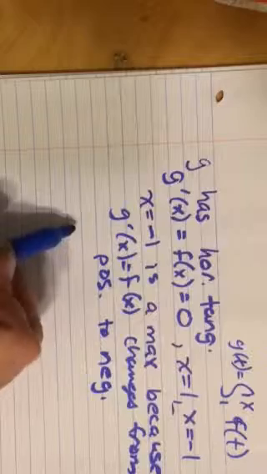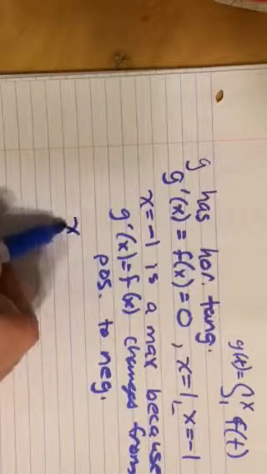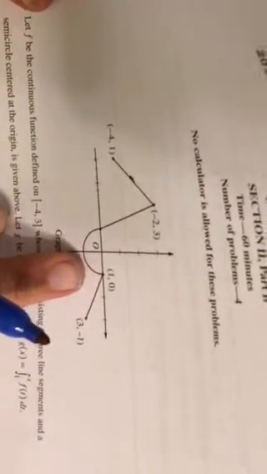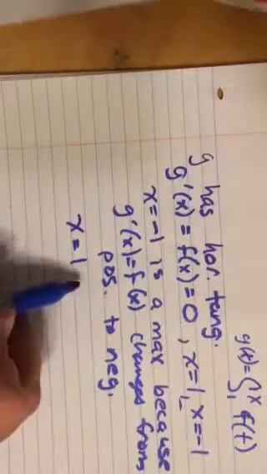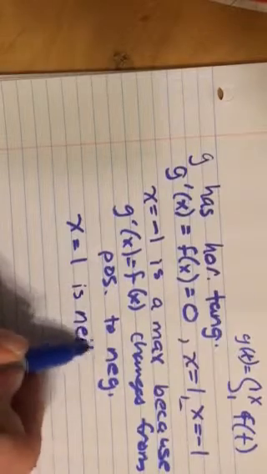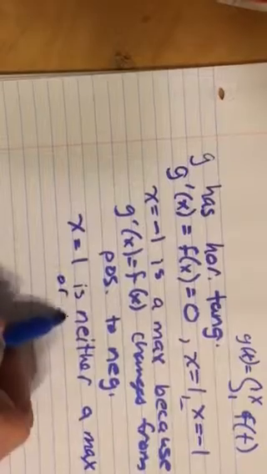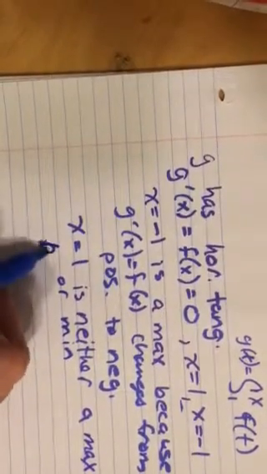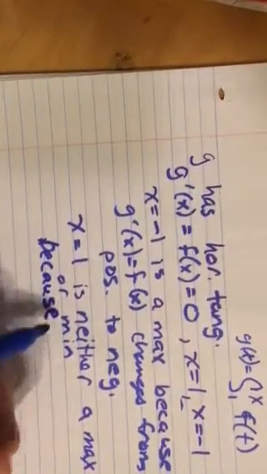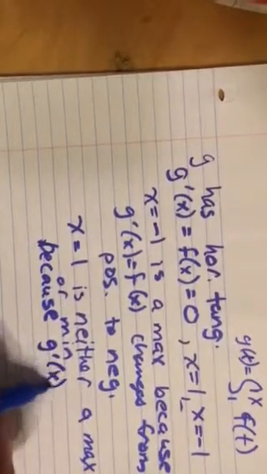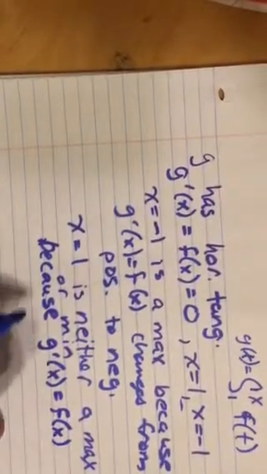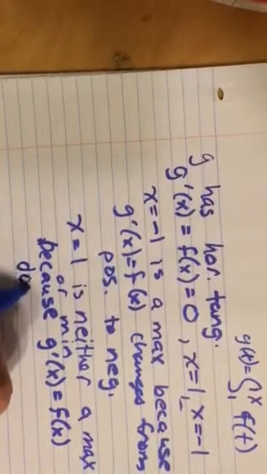Okay, and then let's look at x equals positive 1. That's neither a max nor a min, is it? The derivative goes from negative to negative. So x equals 1 is neither a max nor a min, because the derivative doesn't change signs, right? Because g prime of x equals f of x does not change signs.